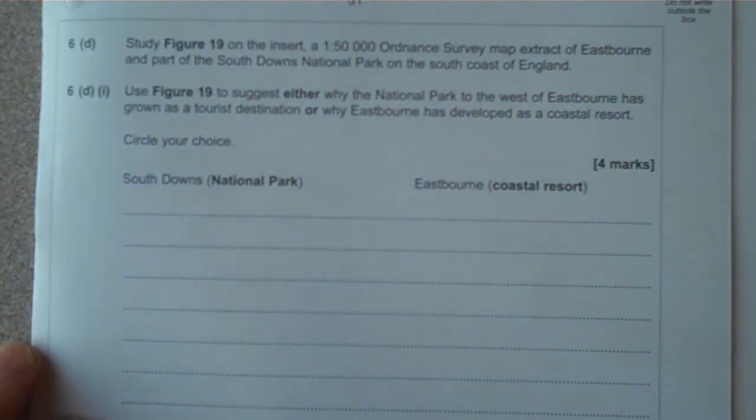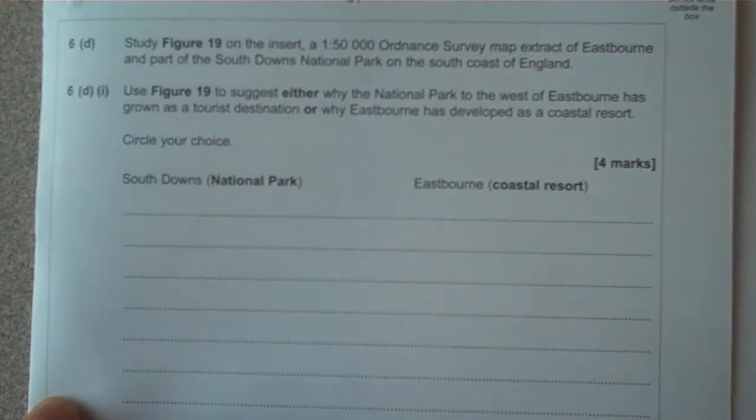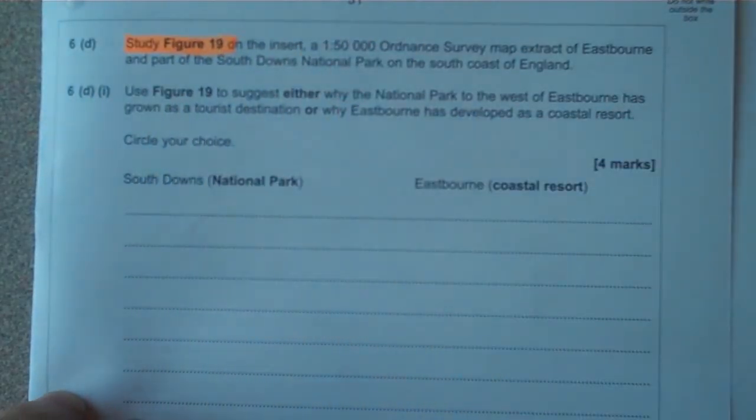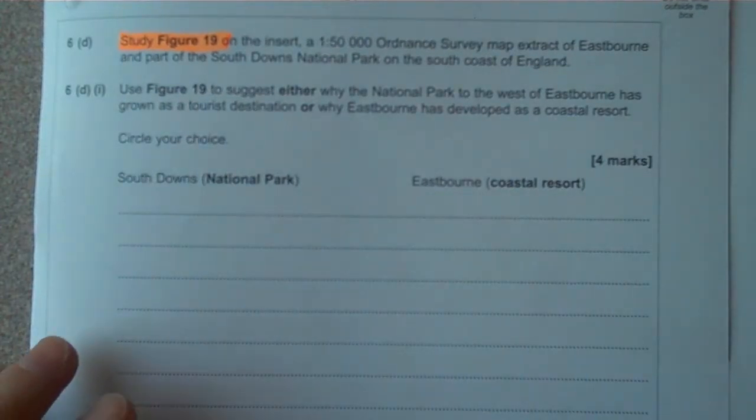Right, this is a skills question. It's an Ordnance Survey map question from the tourism topic, but the skills that we'll cover in the next few minutes are the sorts of things that you can use on any question where you're asked to use an Ordnance Survey map. So, it says at the start of the question, study figure 19. So we're going to do that in a minute. We're going to spend some time looking at the map.